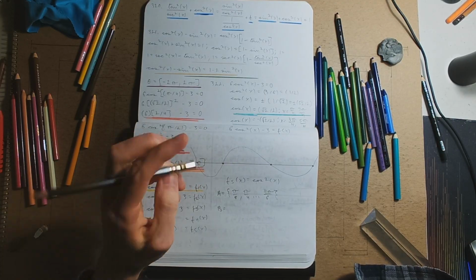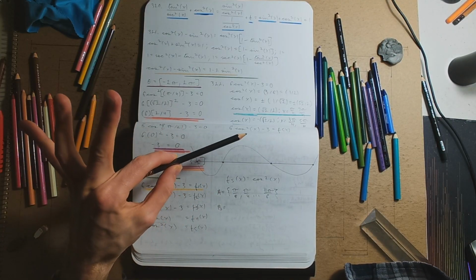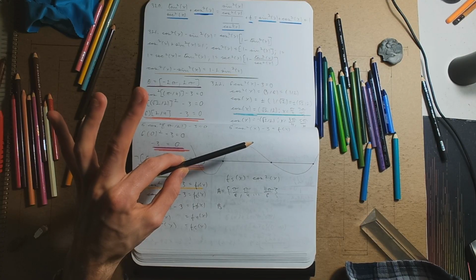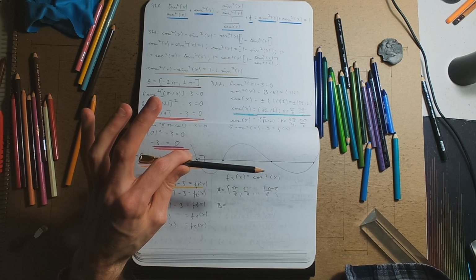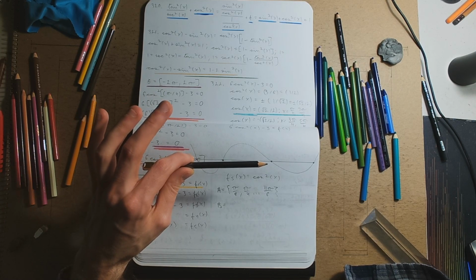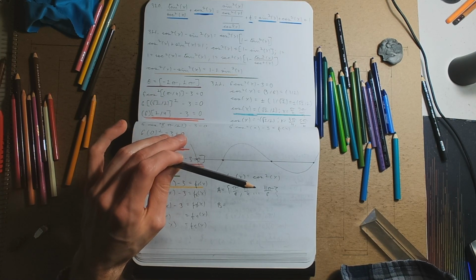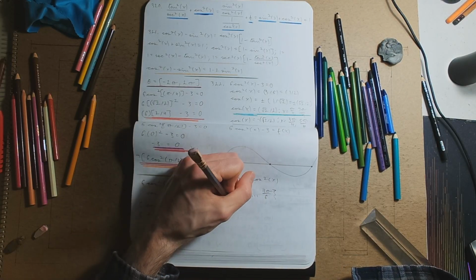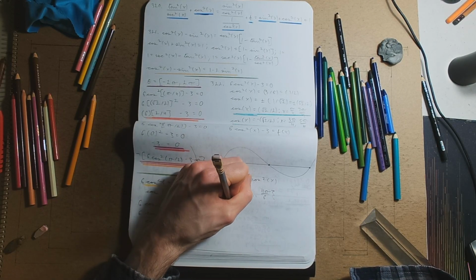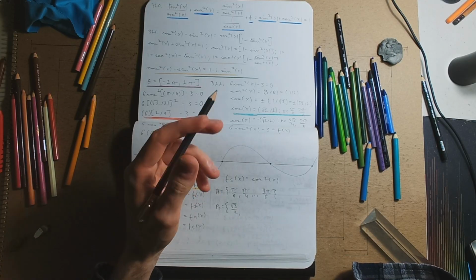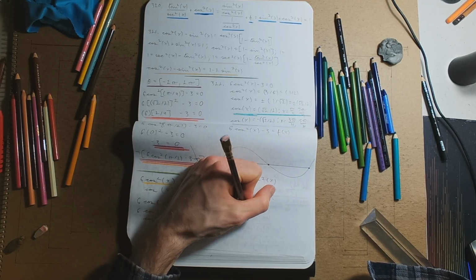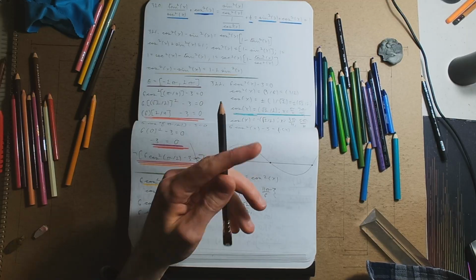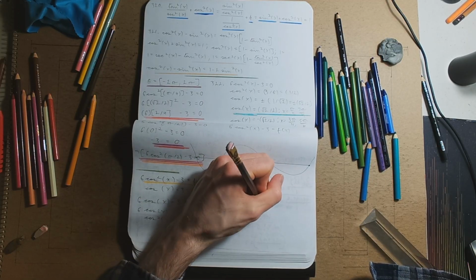B is equal to root 3 over 2, root 2 over 2, 1/2, 0.